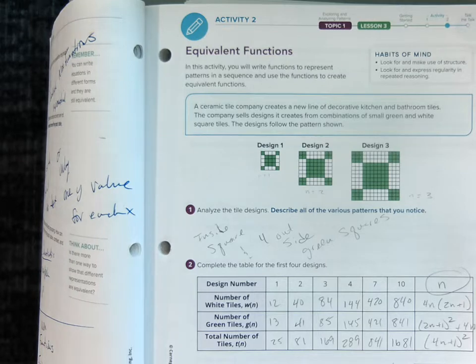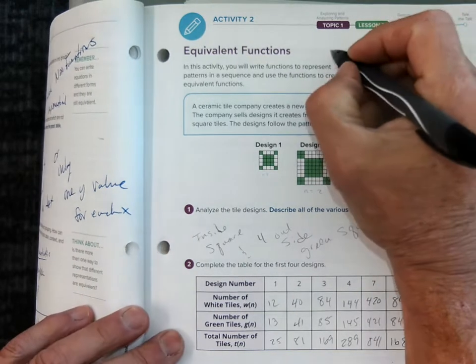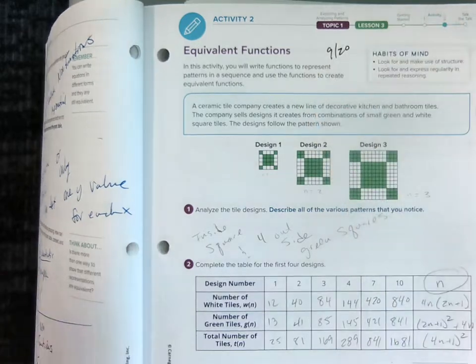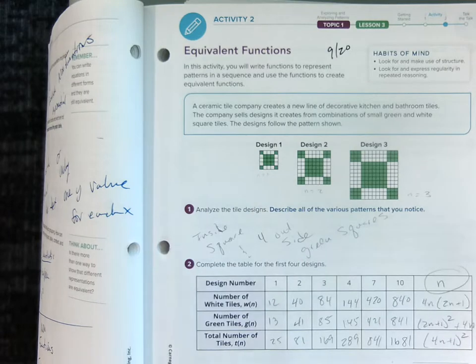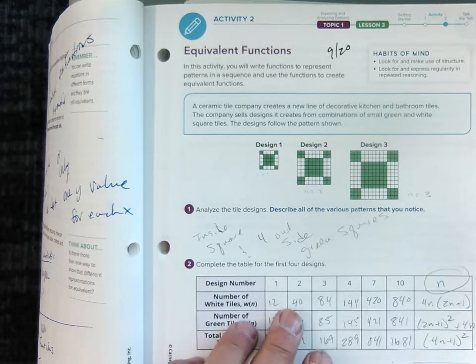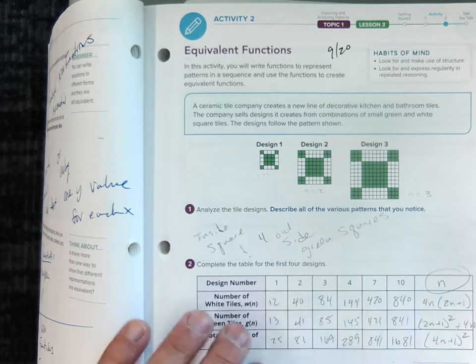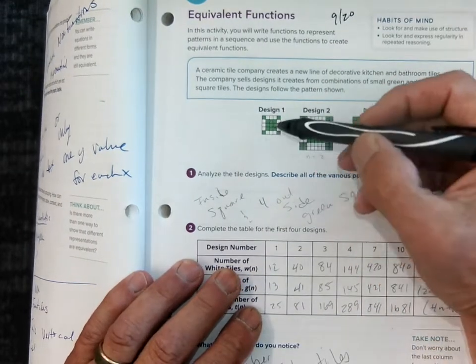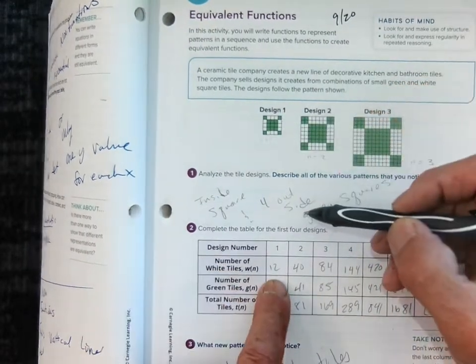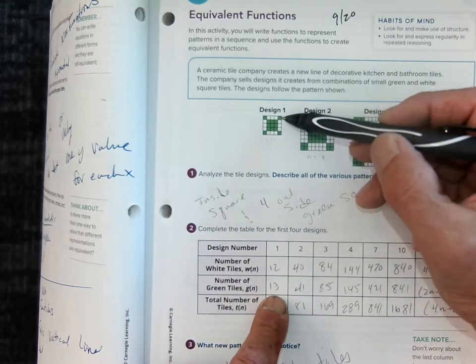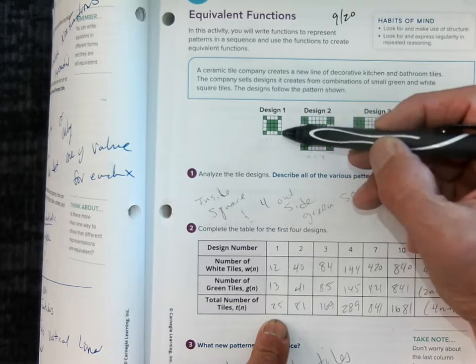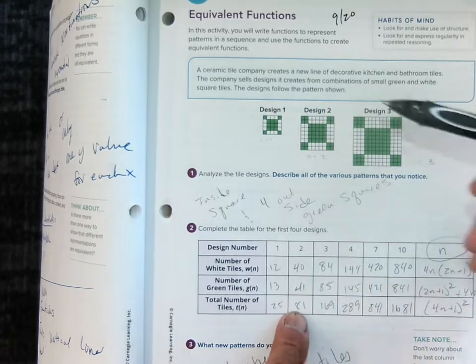Finna's hanging with me. So here's what we did, 920. We went back to the problem that was our extra credit. It's kind of a complicated design, but we put it together. On design 1, we counted the white tiles, which was 12. We counted the green tiles, 13, and we counted the total tiles. We just count them up. We got 25.